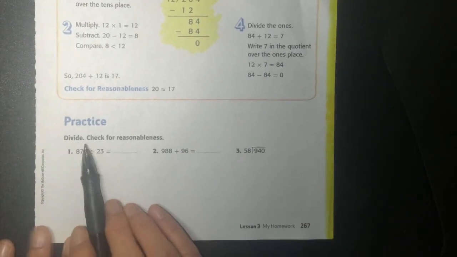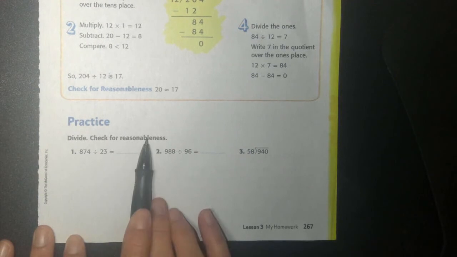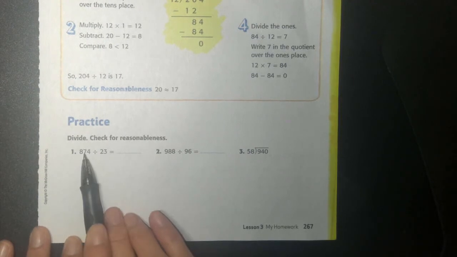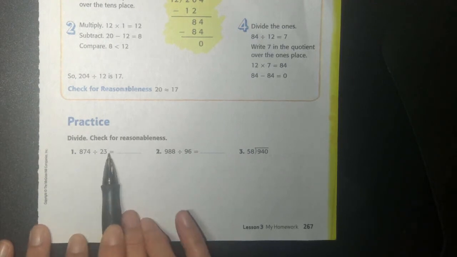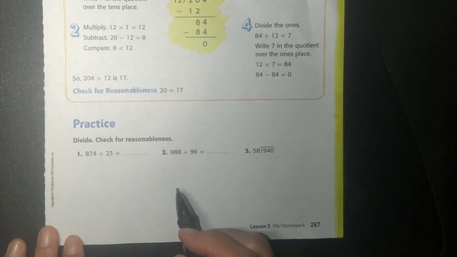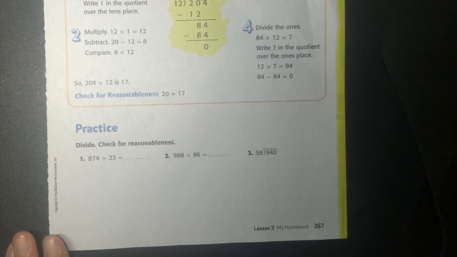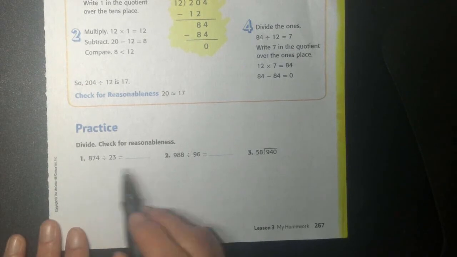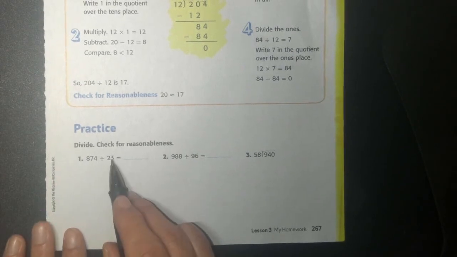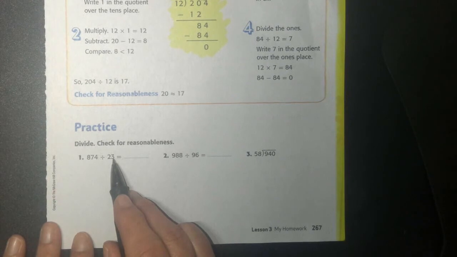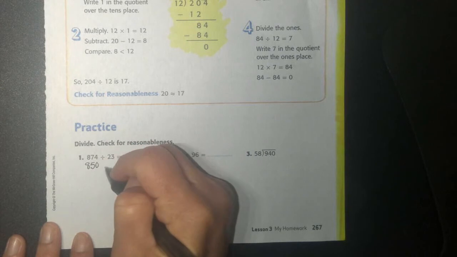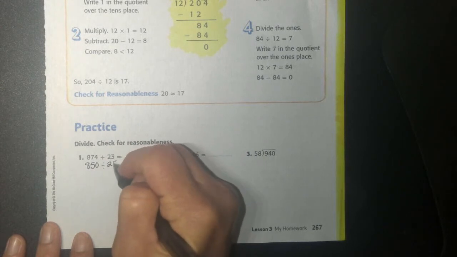All right, so now I'm going to do this again. Divide, check for reasonableness. Here's my problem: 874 divided by 23. To check, if I could find numbers close to 874 and 23 that would make it easy to divide, how about 850 divided by 25? Because I know 50 and 25.